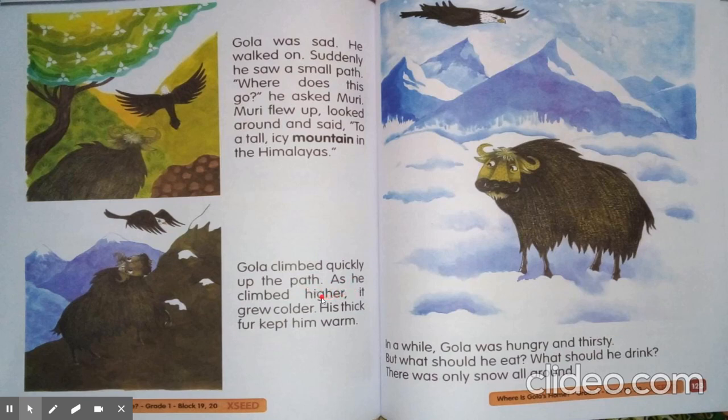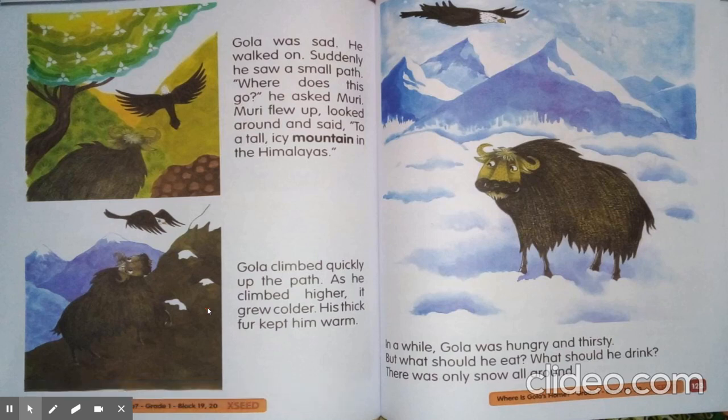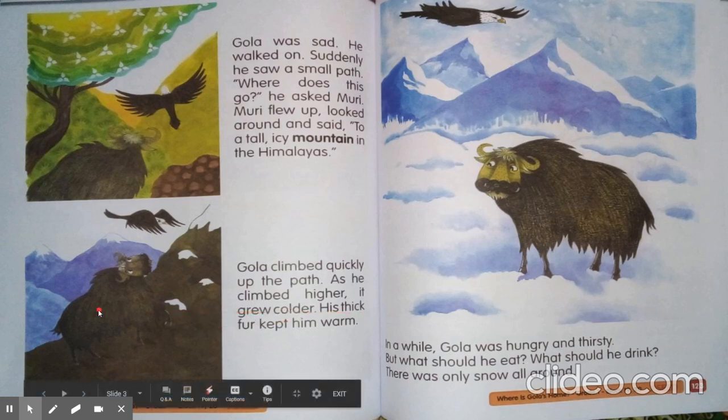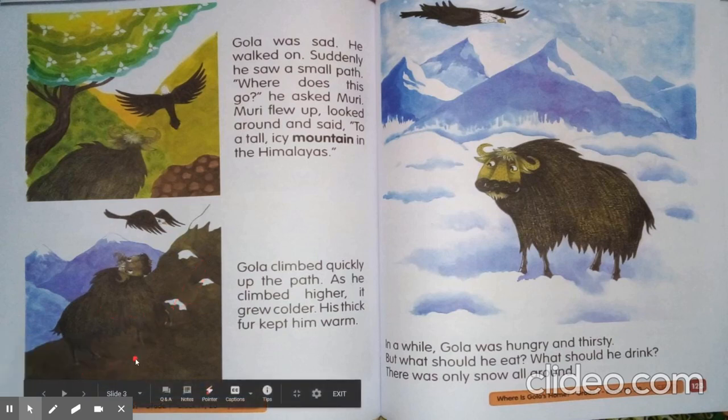As he climbed higher, it grew colder. His thick fur kept him warm. So what do we do in winters? We wear a sweater that keeps us warm. In the same way, yak fur kept him warm because the higher they are climbing, the place is getting colder.